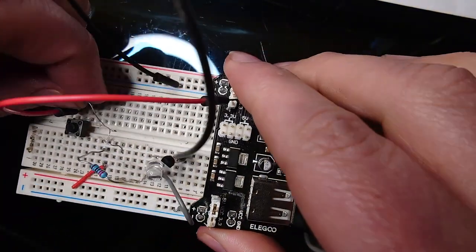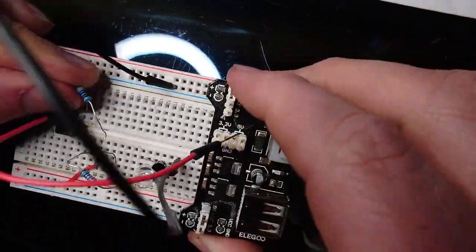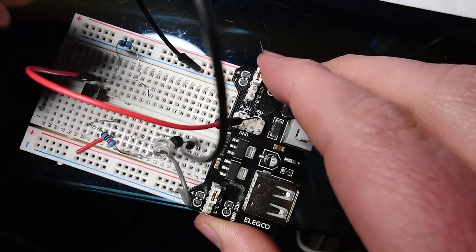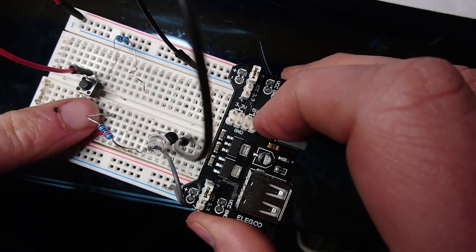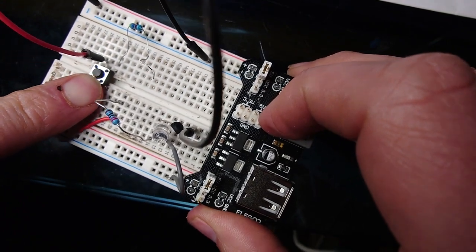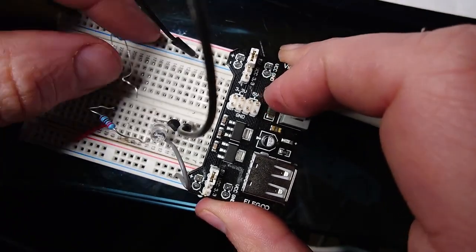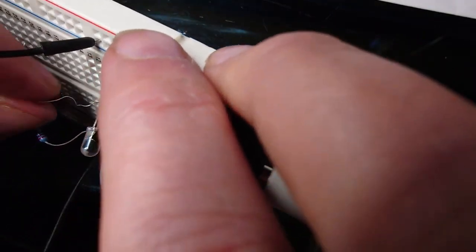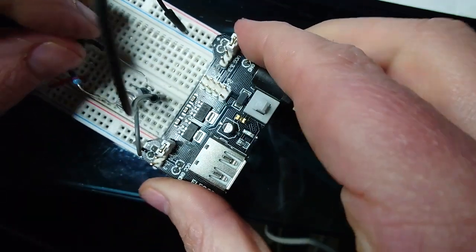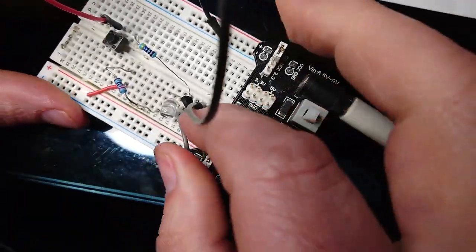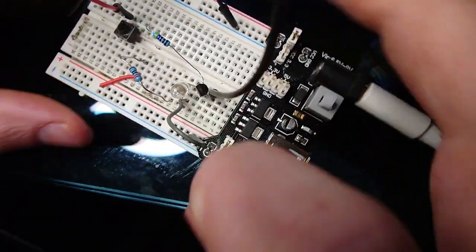But if I were to reintroduce my button over here, the button is going to take power from the power positive rail. When I press it, it's going to pass it through this slightly bigger resistor, and that's going to go into the base of the transistor, if I can get it in. I think that's probably enough.